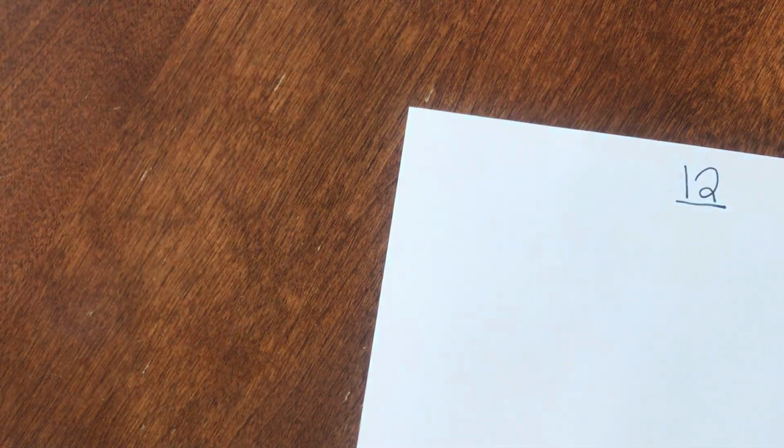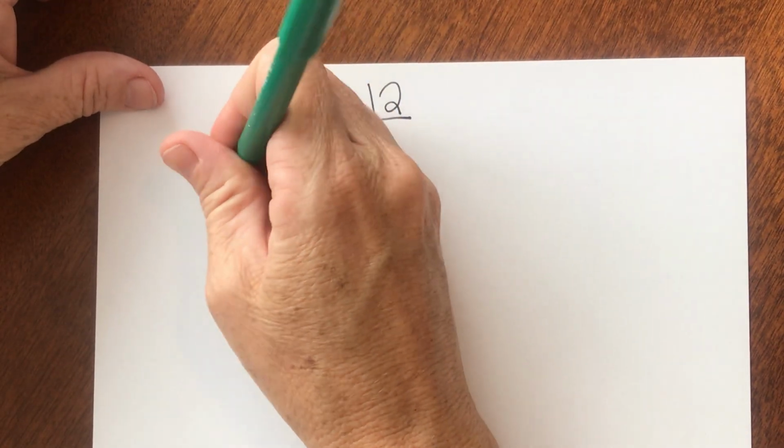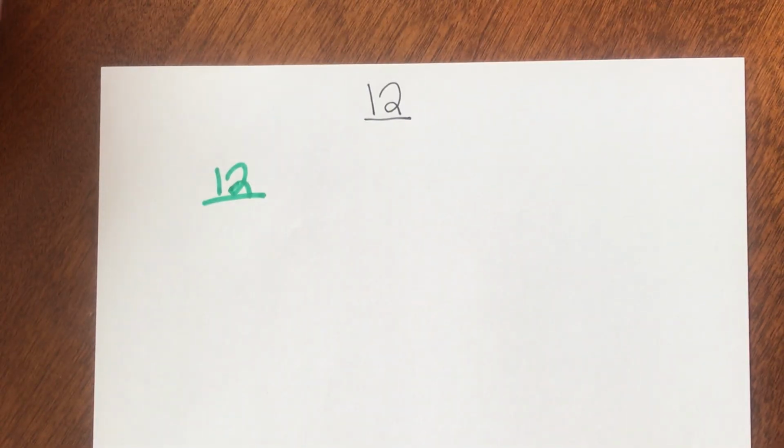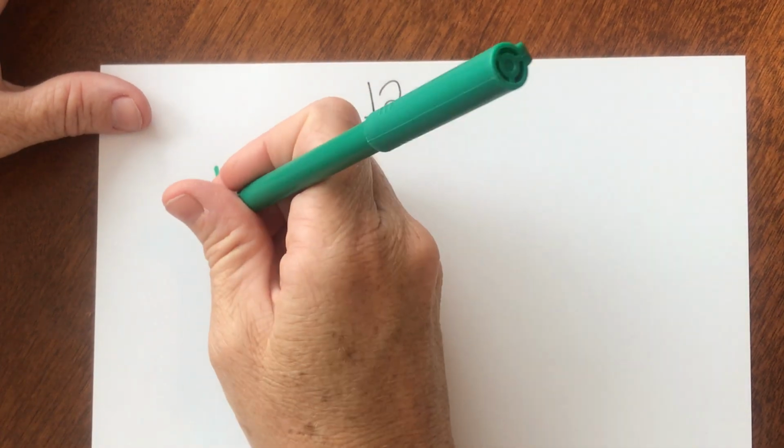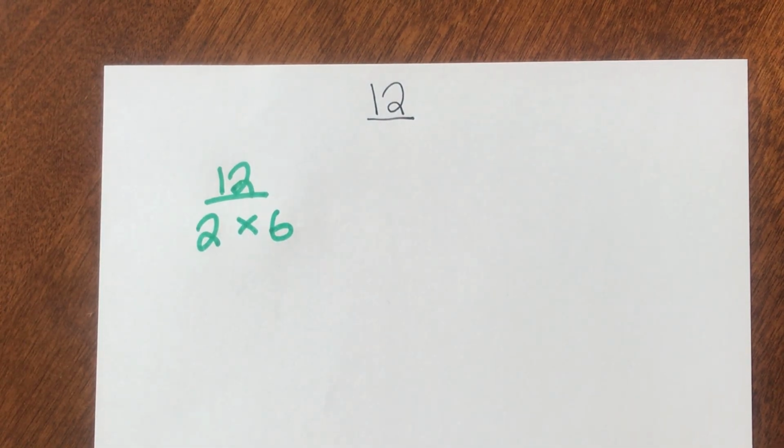Here is my first problem. My first problem is just 12. They want me to make a factor tree for 12 and then write this using its prime factors. So 12 is going to be the top of my tree. I'm going to ask myself, how can I break 12 up? How could I say blank times blank gets me 12? I could say 1 times 12, but I can't because ones aren't allowed in my factor tree. So what else could I say? I could say 2 times 6 gets me 12.